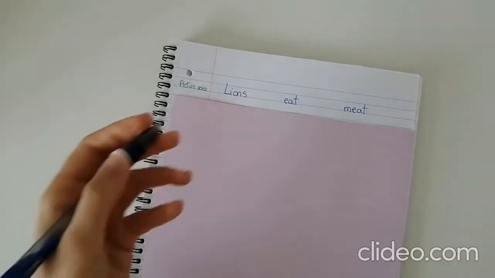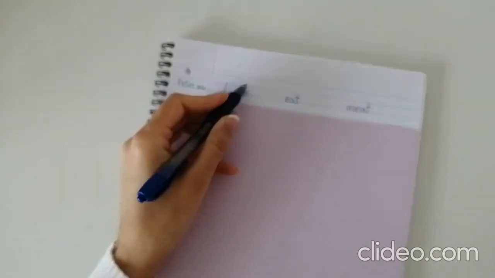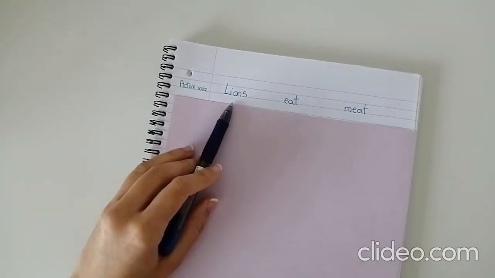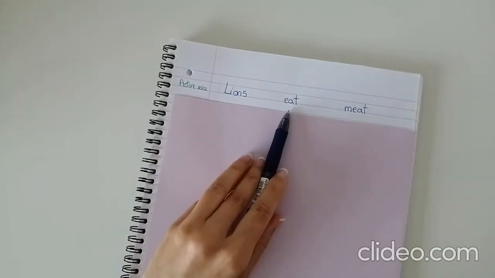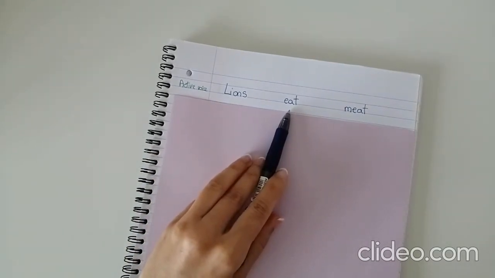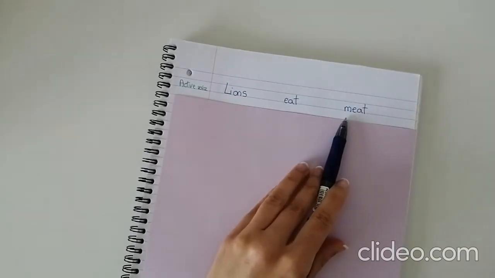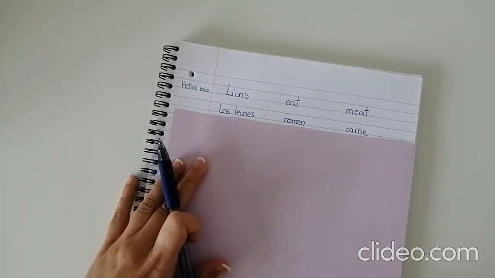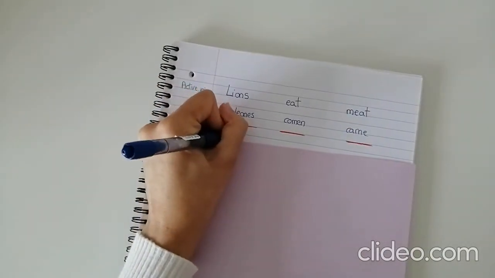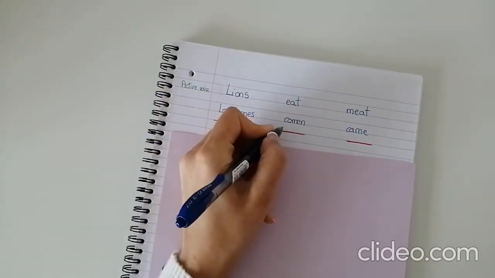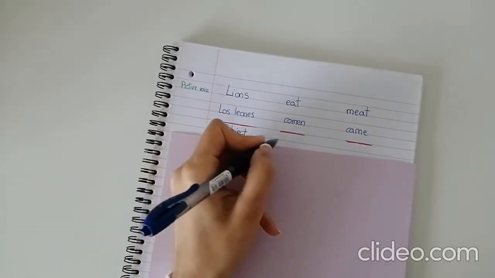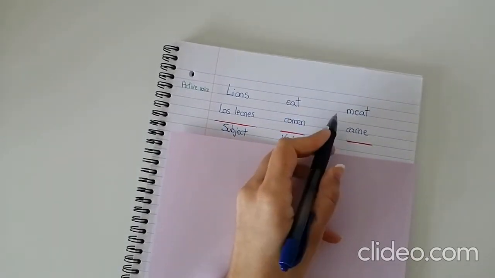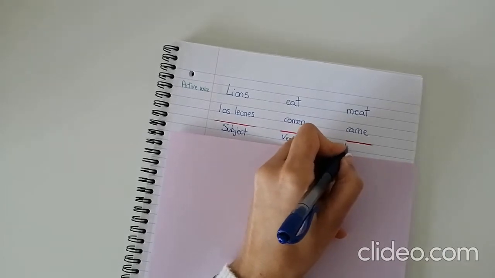First of all, we need a subject. So in Spanish and in English, the person doing the action would be the subject. Then this is what we call the verb, so it's a doing thing, and this is the direct object. So when we translate this into Spanish, los leones would be the subject, comen would be they eat, the verb, and carne would be the direct object.